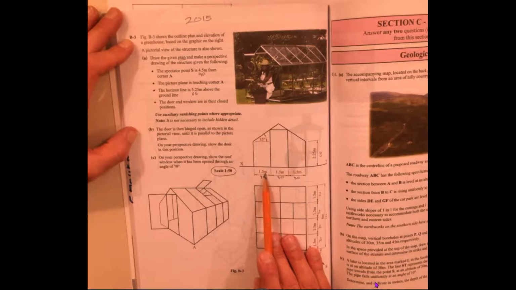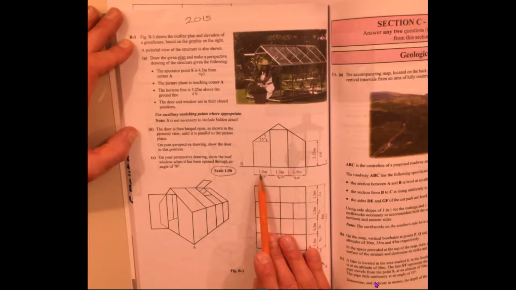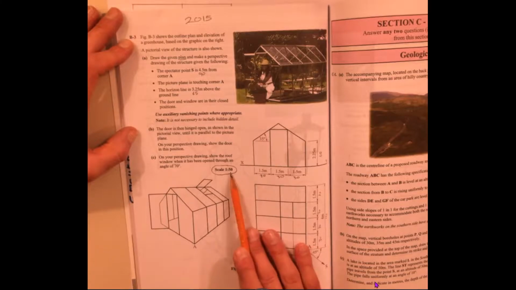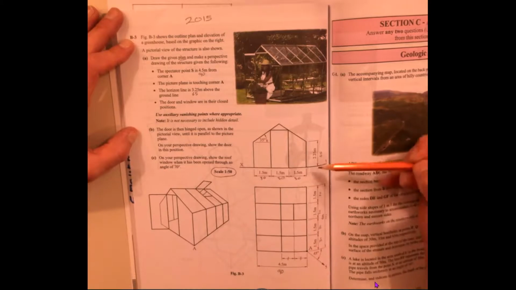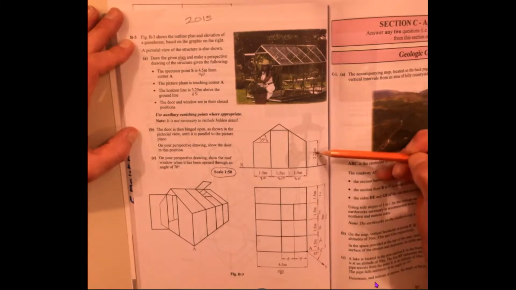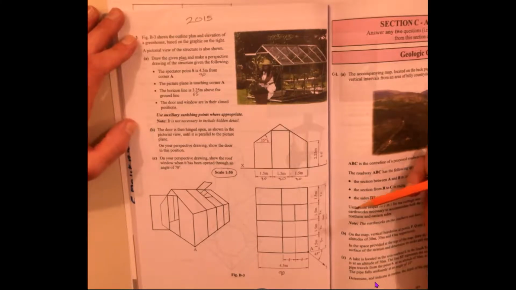1.5 meters is 1500 millimeters. So we have to first convert it to millimeters, then divide by 50. In other words, 1.5 meters is 1500 millimeters divided by 50, because the scale of 1:50 gives 30 millimeters. 2.25 meters is 2250 millimeters. To convert these, put enough zeros on to get a 4-digit number.